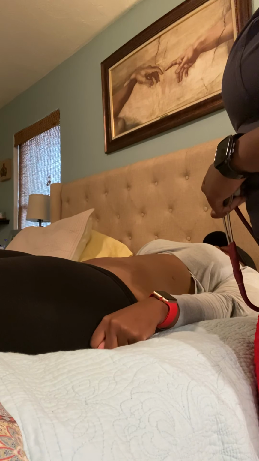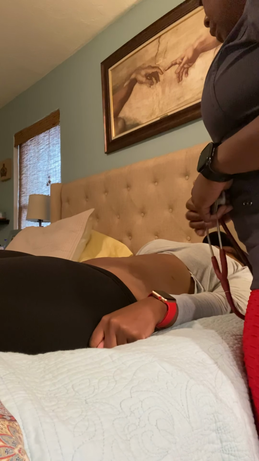So the first thing I'm going to do is an inspection. I'm going to look at her skin, see if there are any scars, any marks, any masses, any areas that are bulging or protruding. She has a nice flat abdomen with none of those issues at this time.